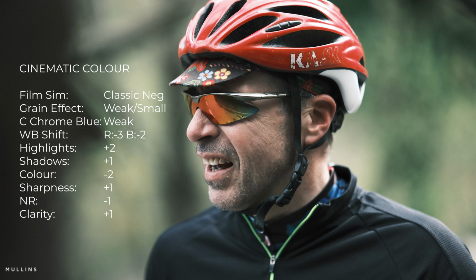All right, the first one we're going to talk about is one that I've called cinematic color, and the cinematic color recipe is designed to emulate the moody and dramatic tones often seen in cinematic films, I guess. I'm using the classic NEG film simulation, and that's known for its subtle color palette, lower saturation and softer contrast. It's ideal, I think, for achieving a nostalgic or film-like look. It's excellent for street photography, portraits, and any scenario really where you want to convey a sense of timelessness and maybe emotional depth. The grain effect I've set to weak, small.